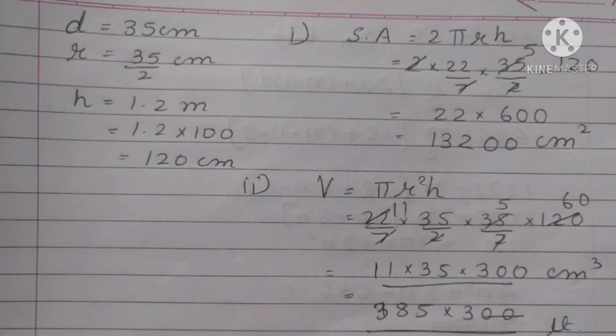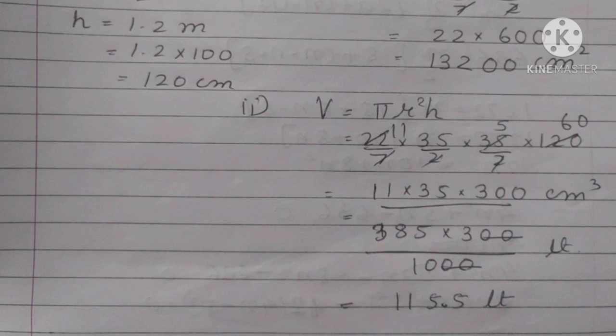Second is volume, or you can say capacity, that is V is equal to pi r square h. Place the values and get 11 multiply 35 into 300. Now to convert this into liters, this is in centimeter cube, we want to convert into liters, so divide it by 1000. We get 385 multiply 300 divided by 1000. So I get 115.5 liters as the capacity of this cylinder.